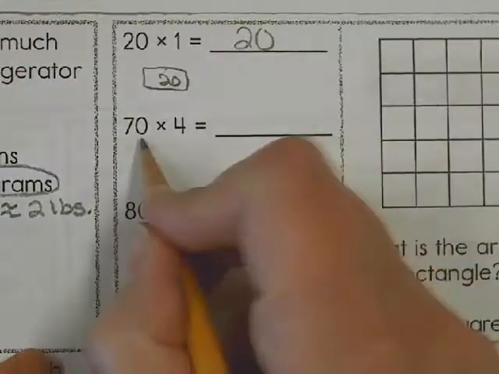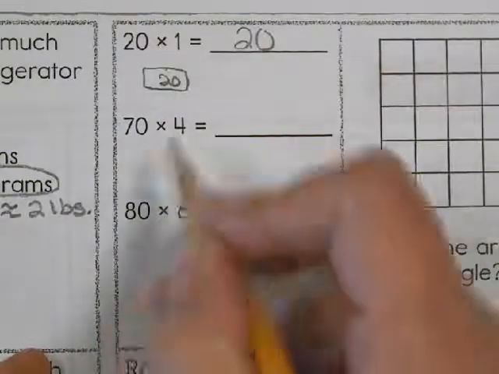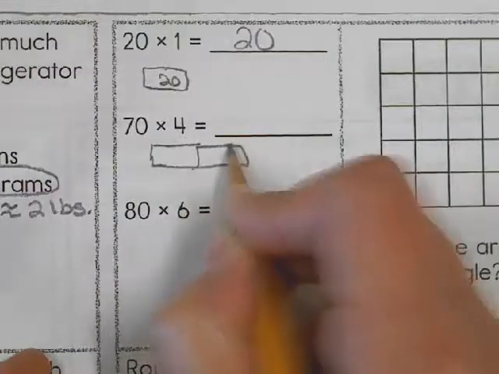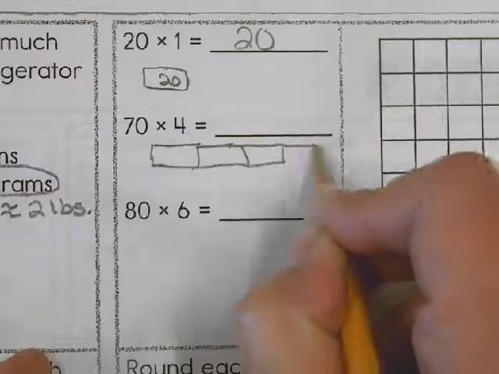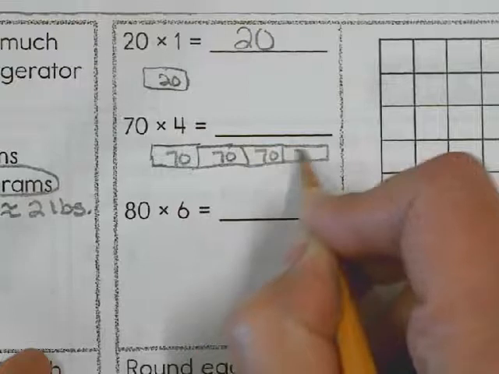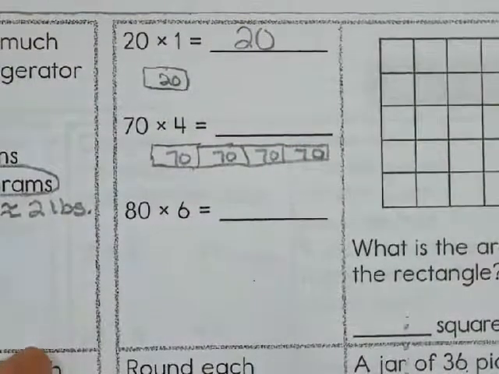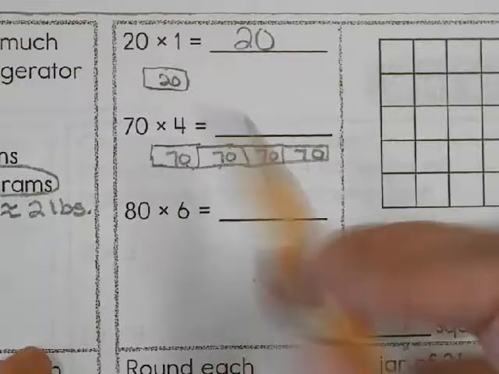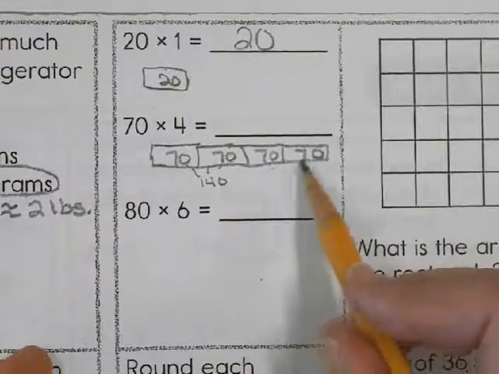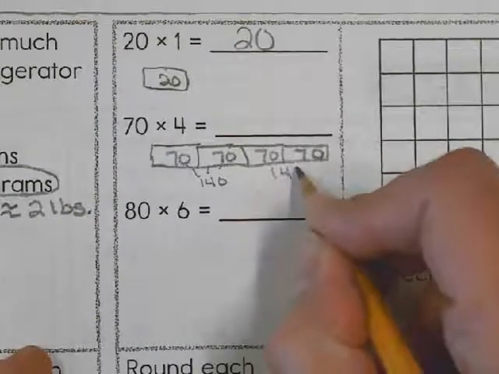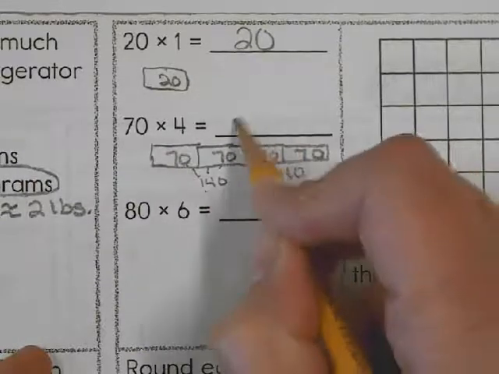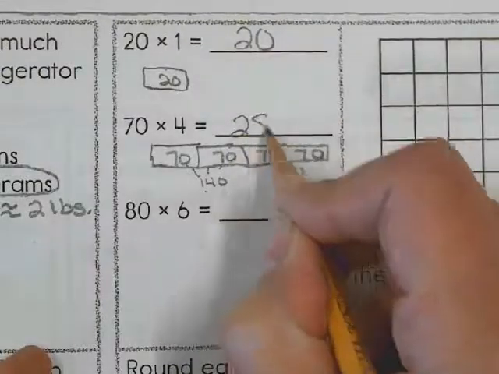Now, we could do the same thing here. We could do 4 groups of 70, and we could think of it as 4 bars with 70 in each of those bars. And we can use our understanding of repeated addition for multiplication. So 70 plus 70 is 140. If we don't know our multiplication facts well yet, 70 plus 70 is another 140. And of course, 140 and 140: 100 and 100 is 200, and 40 and 40 makes 80.